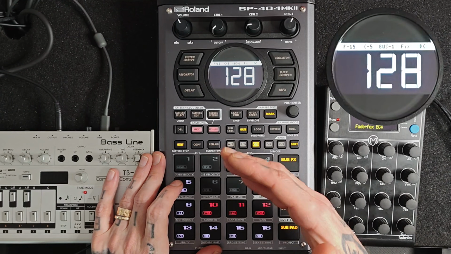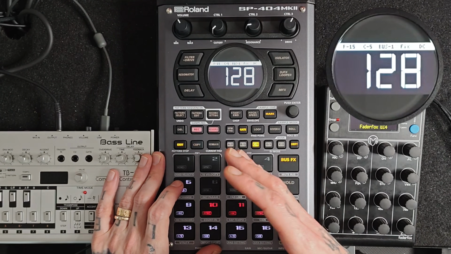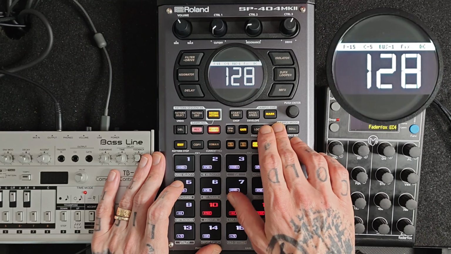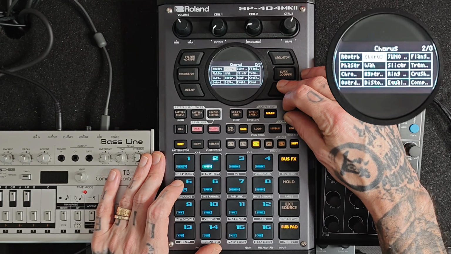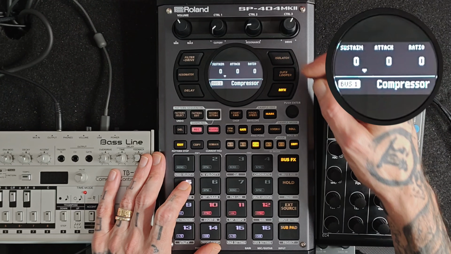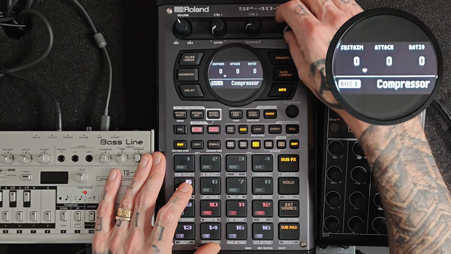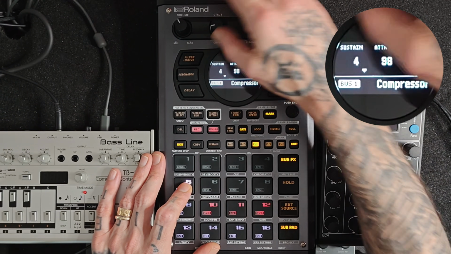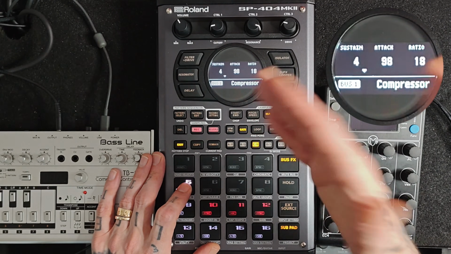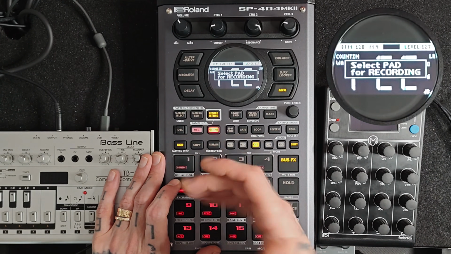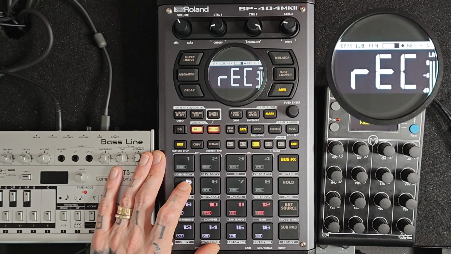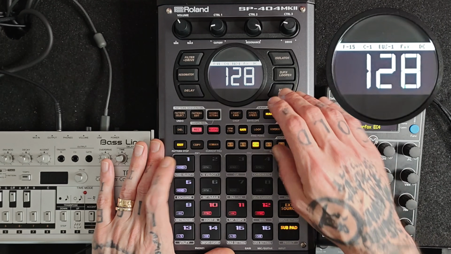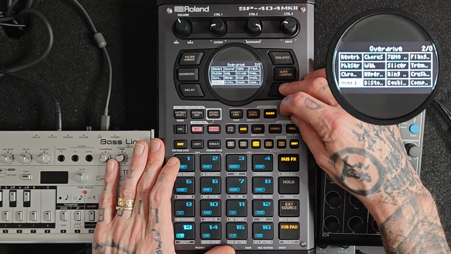Perfect. Of course, we want to add reverb, and maybe in this case, I also want to add a little bit of compression, just to have this thing a little bit harder on the transient. And now we can add our reverb.